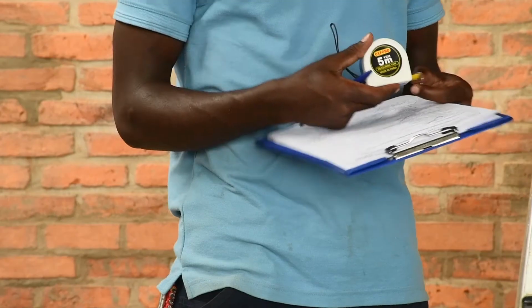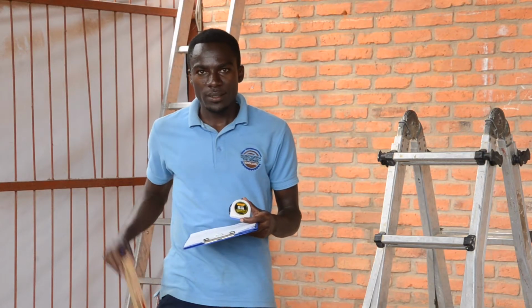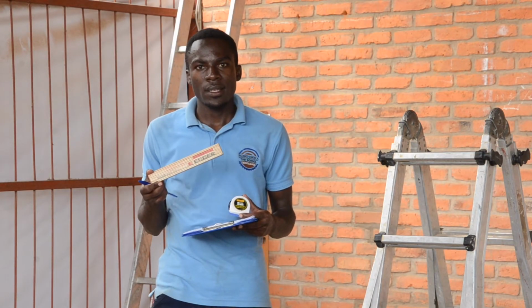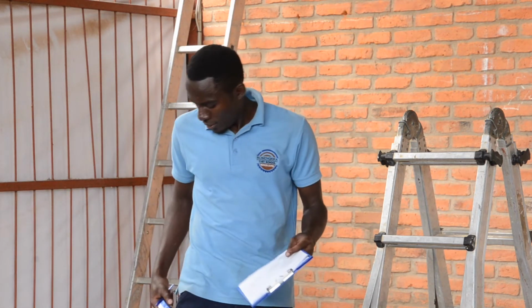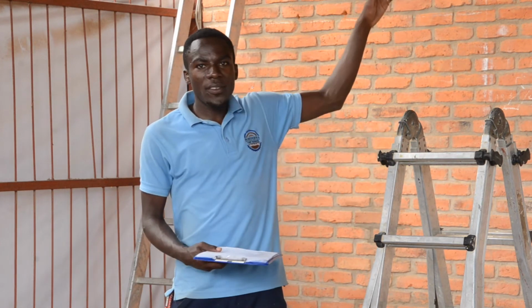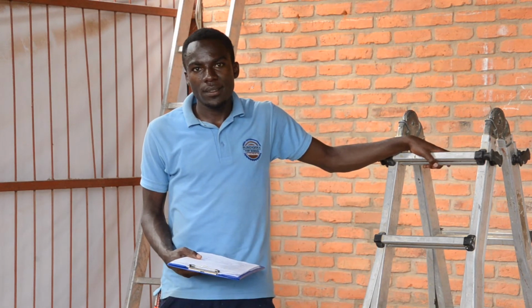In the data recording, we need, of course, a paper and a pen to write. And we need distance measuring tools. That's why here I'm with a tape measure and a folding ruler. Apart from this, as we have a big height, I need a ladder to climb up while taking the measurements.